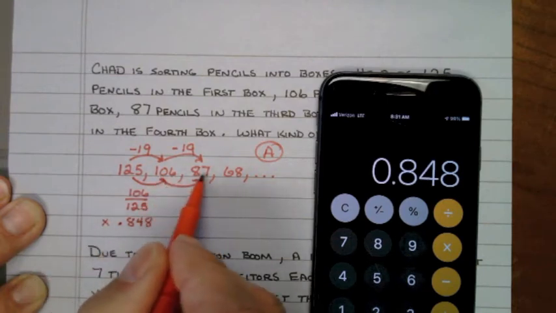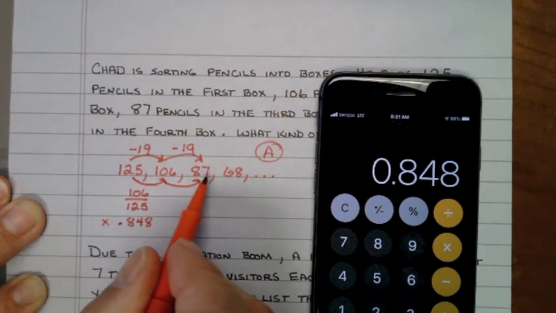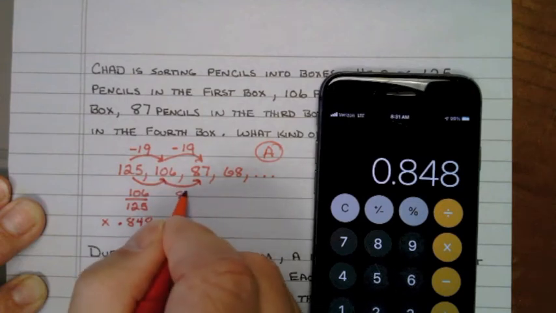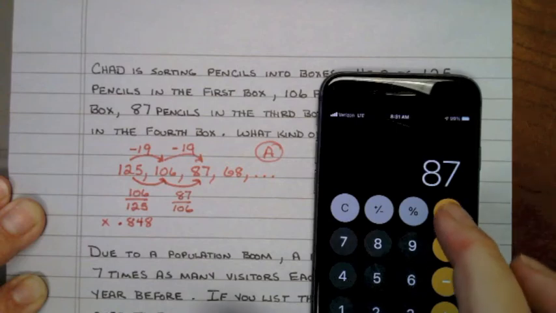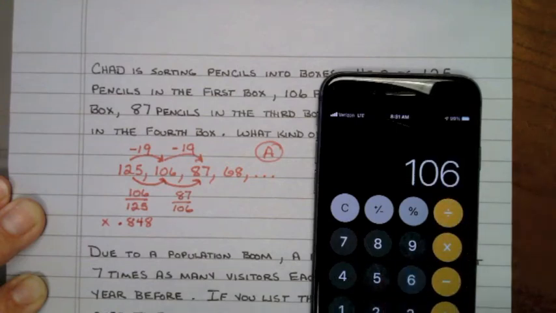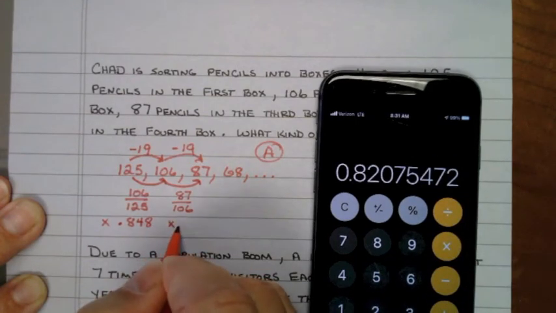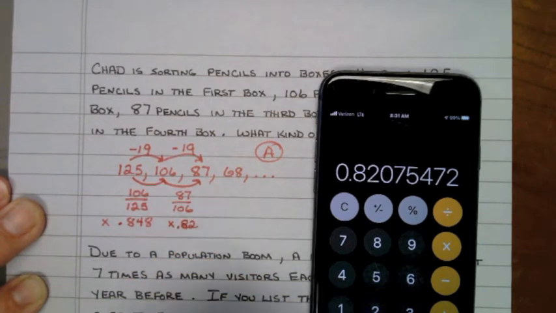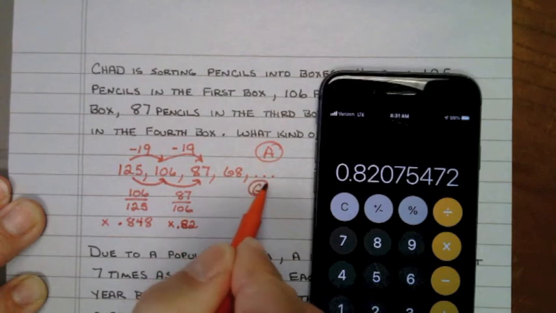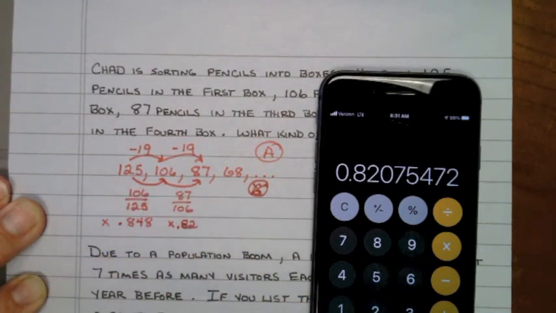I better get the exact same thing when I divide 87 by 106. Times 0.82. It is not a geometric sequence because I'm not multiplying by a constant number. I am subtracting a constant number, so it's arithmetic.